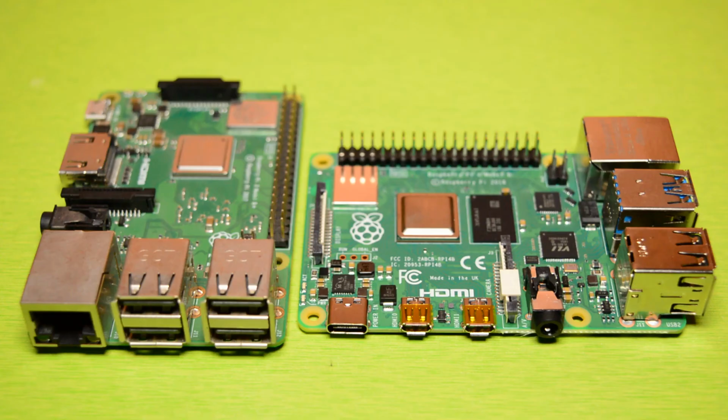Now the sixth difference is about the Type-C USB port. This is basically the power port which is Type-C, and it actually takes the input of 3 ampere 5 volt. Whereas in Raspberry Pi 3 Model B Plus, the port was normal micro USB and it used to take the power supply of 2 ampere and 5 volt.